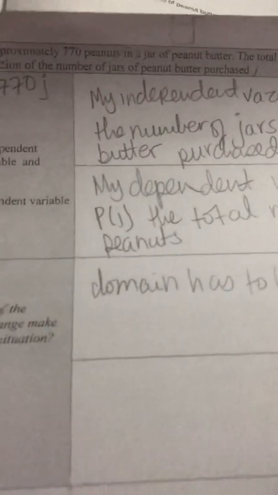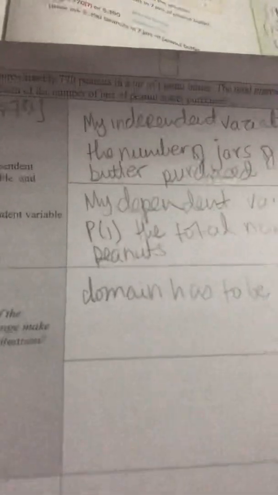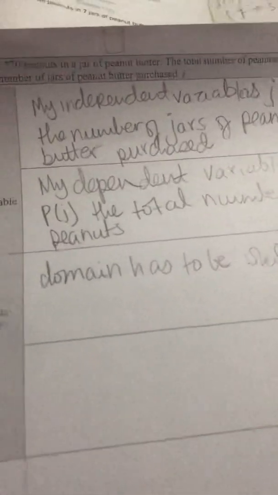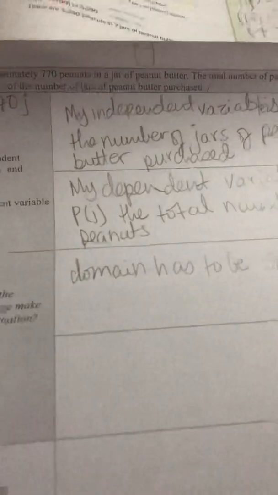It cannot be integers. I cannot say, give me -2 bottles. No. Either I am not buying, which is 0, or I'm buying 1, or 2, or 3, or 4, like that. I cannot say, give me 4.2 bottles. No. It has to be a whole number.